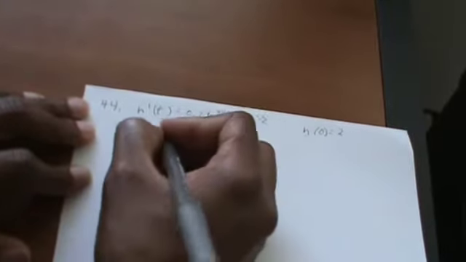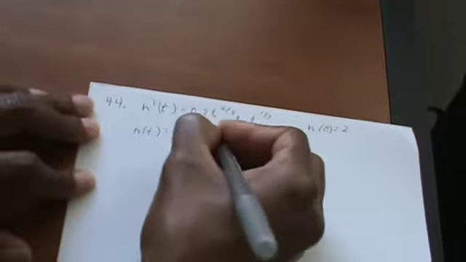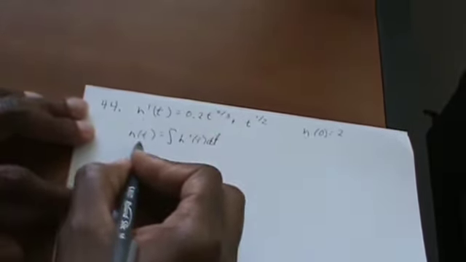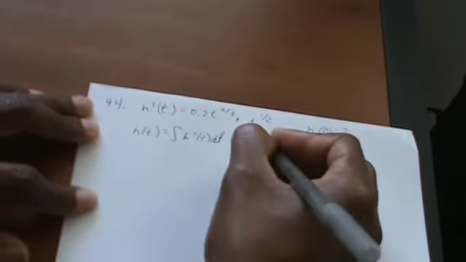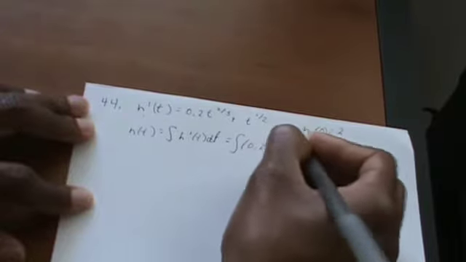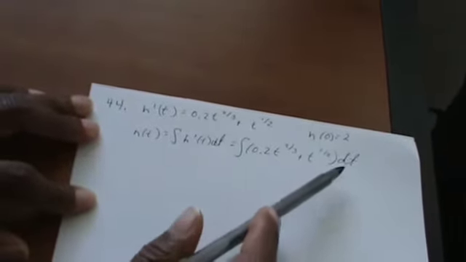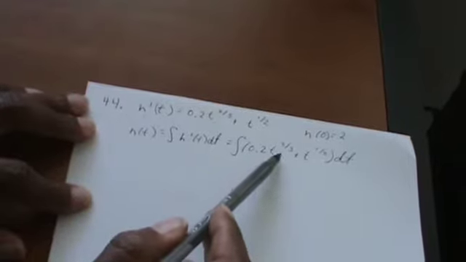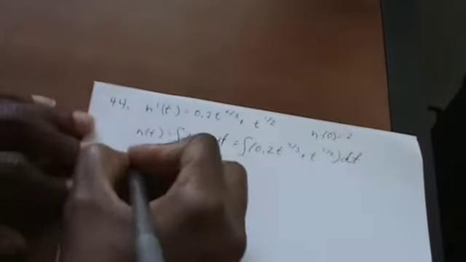Only way to get there is to take the antiderivative. So the antiderivative of h prime of t dt. Notice the antiderivative and the derivative cancel each other out. They just give you h of t. So this equals the antiderivative of 0.2 t to the 2/3 plus t to the 1/2, the whole thing dt. You'll notice that I'm careful to match up my dt's with t's. If this had x in it, then I'd put dx. Okay, so let's do this.